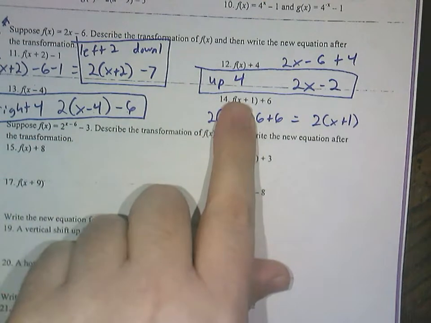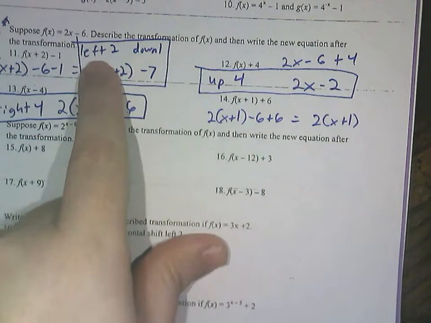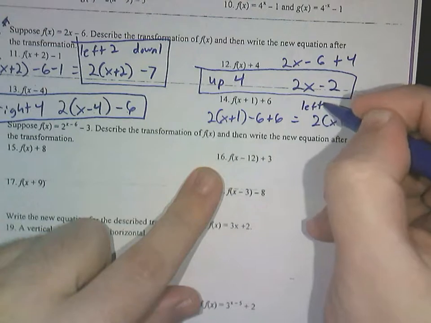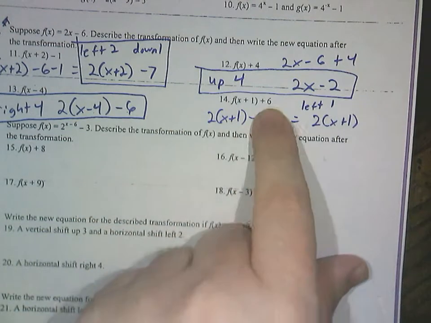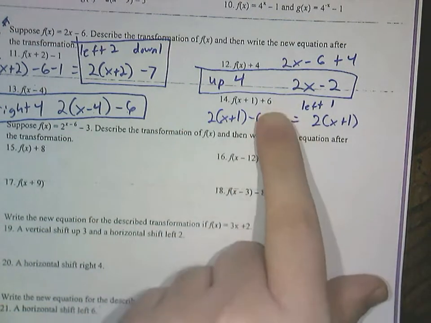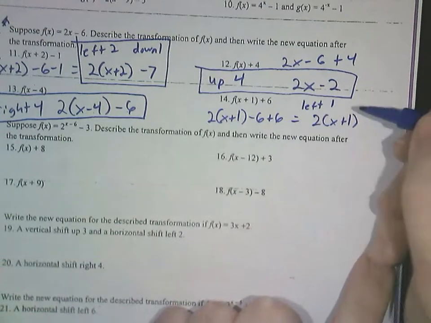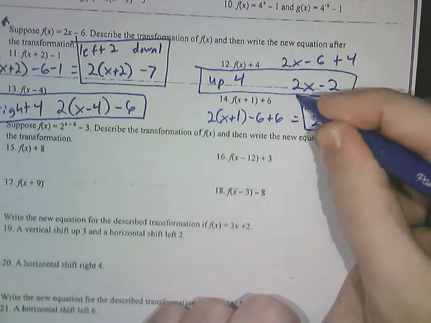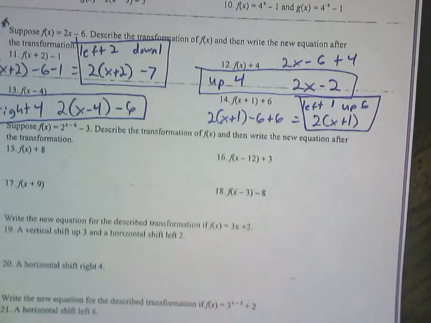Okay, but then let's describe what happened. So I added 1 in the parentheses, which again means I went left. So I went left 1. And then I added 6 afterwards, which means I went up. So I went up 6. There are my answers for that problem right there.